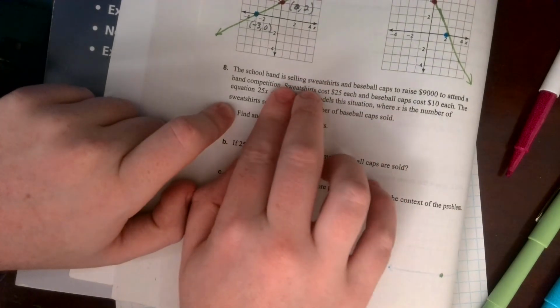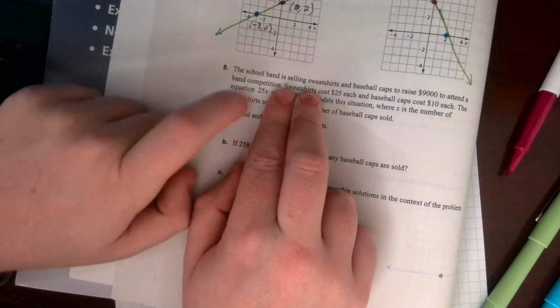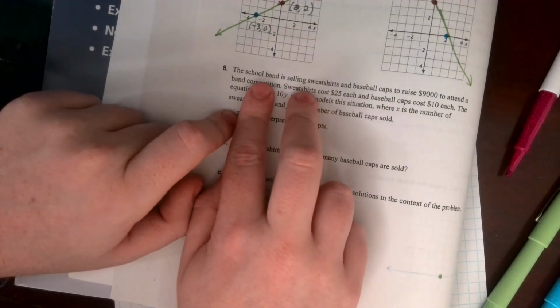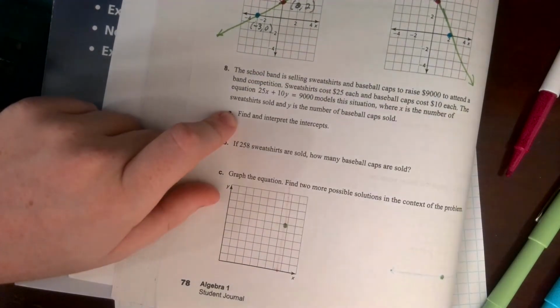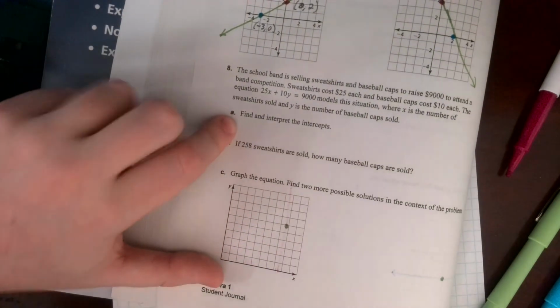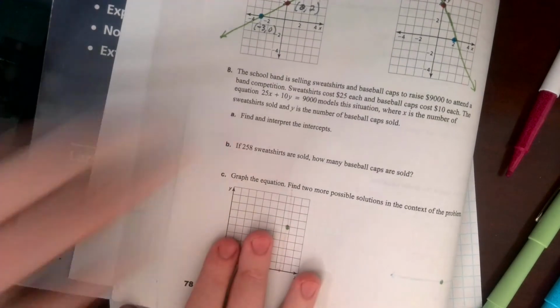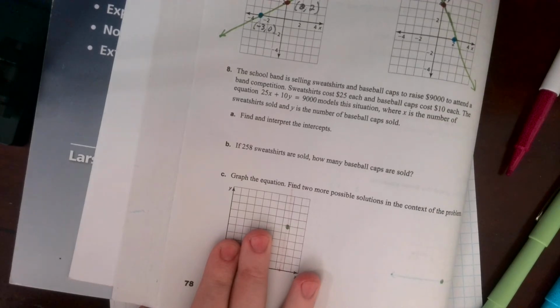So if we look at just the 25x, for instance, that's $25 times the number of sweatshirts. 10y is $10 times the number of baseball caps. And this 9,000 is the 9,000 they're trying to reach. So we're asked to find and interpret the intercepts. Well, we know how to find the intercepts just fine. We'll talk about how to interpret them as well.